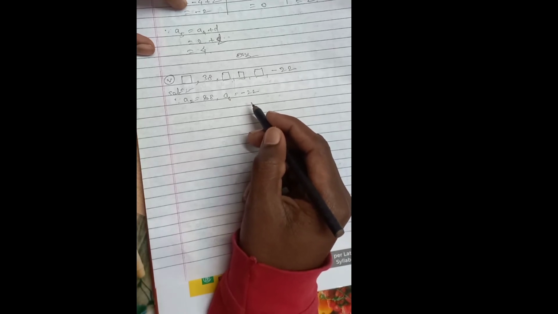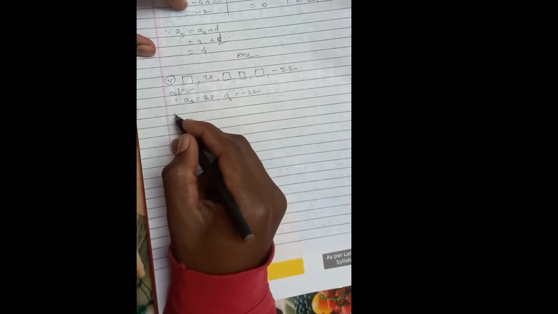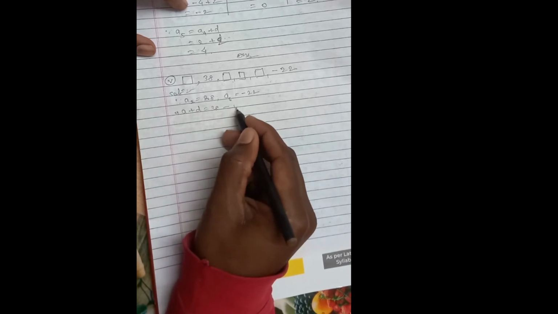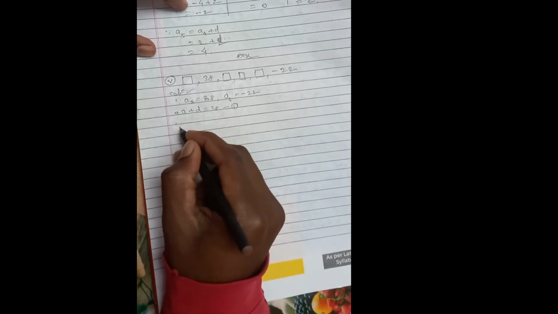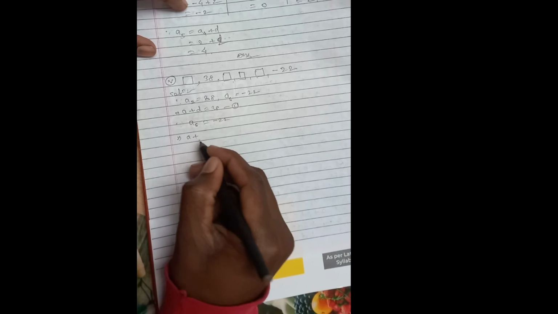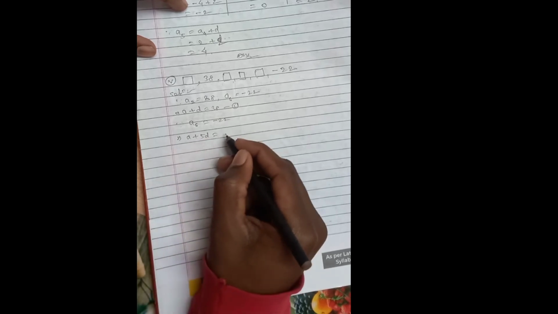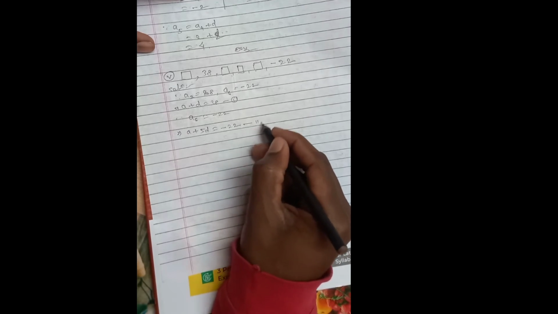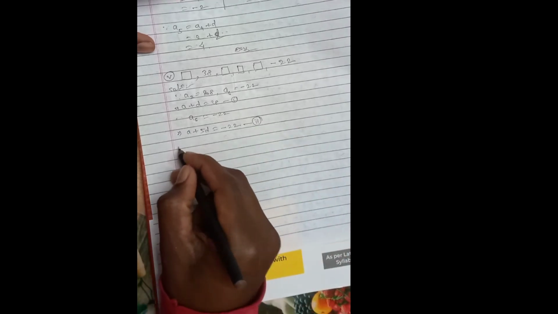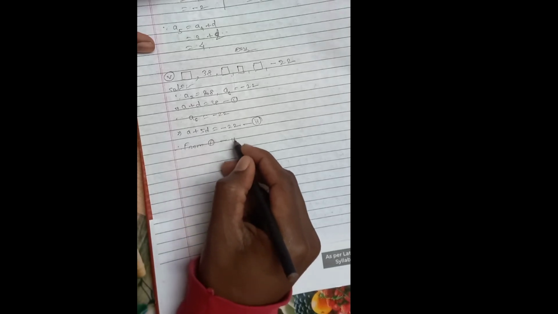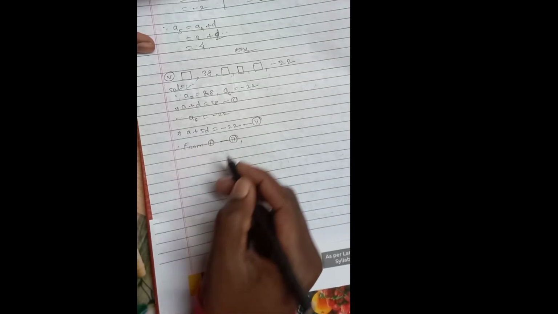So this one will be solved in the same way, as we can write that a2 is in the form of a plus d, this equal to 38. This will be equation 1. From a6, a plus 5d is equal to minus 22. Now we have to solve these equations. We have to subtract them. Equation 1 minus equation 2.